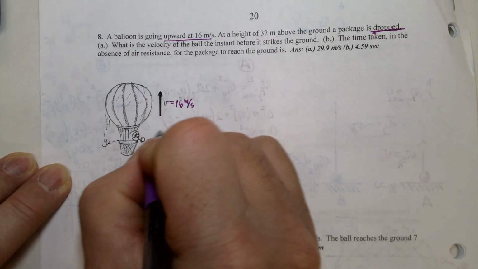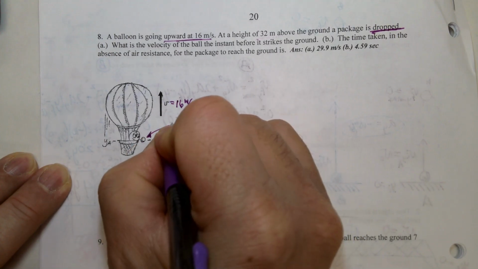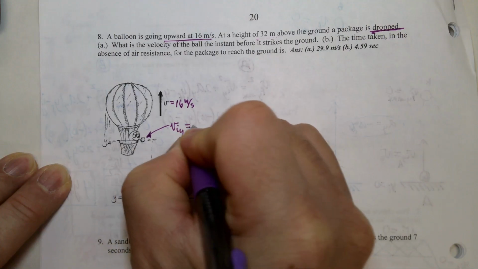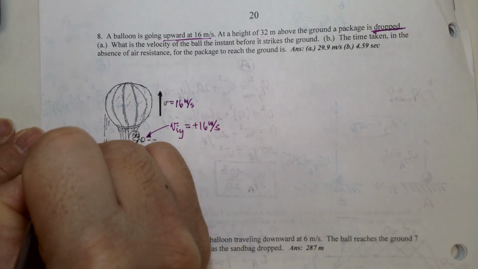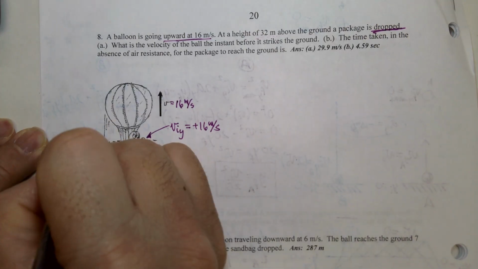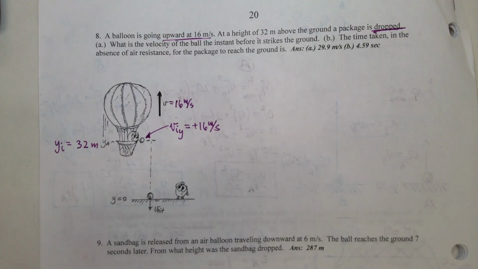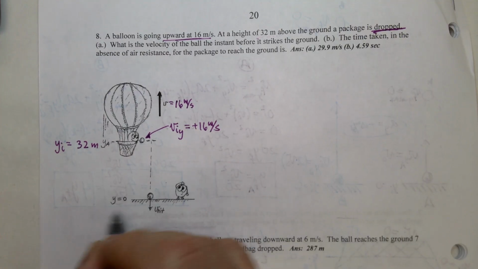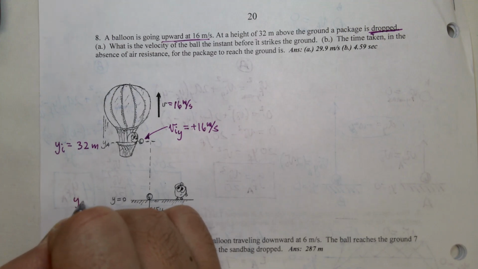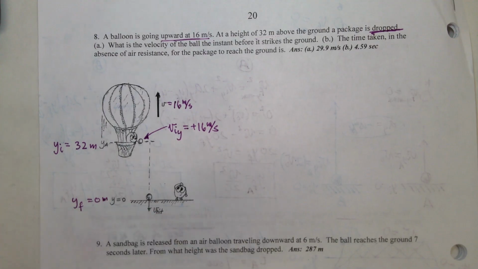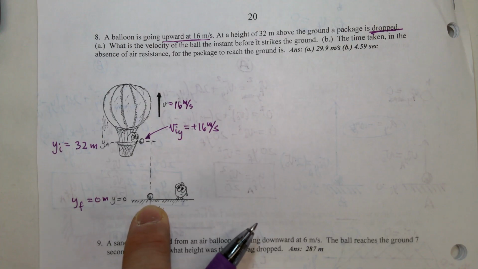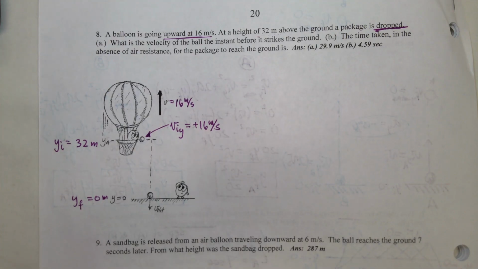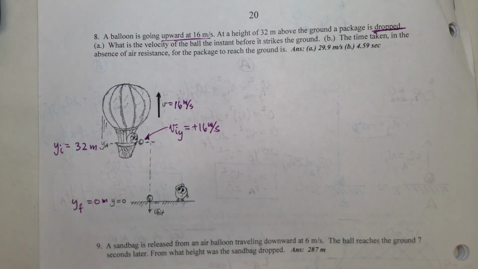So the initial velocity of this ball, VIY, is positive 16 meters per second, when your Y initial position is 32 meters. And if it hits the ground here, now your Y final is equal to 0 meters. Alright, Lydia, now you see, right, now we know the height, so we make the height whatever it is, and then we'll make the ground 0. Alright.